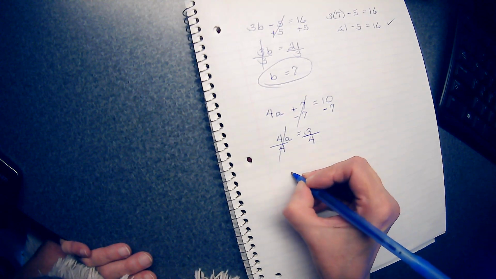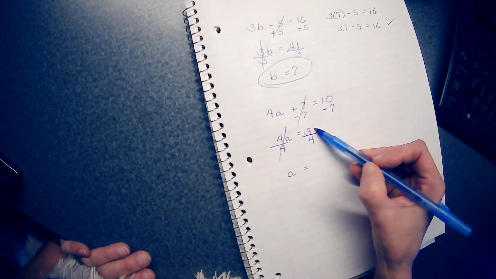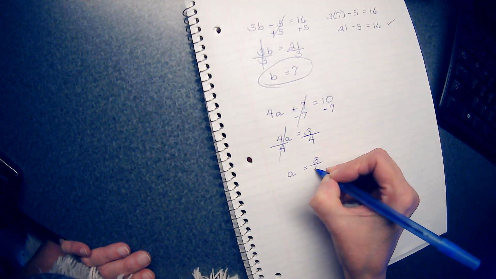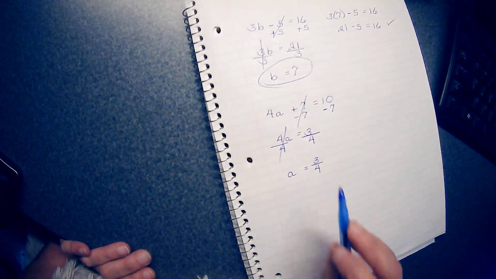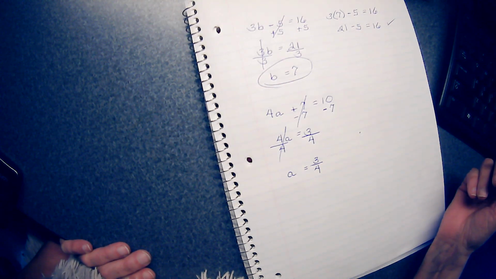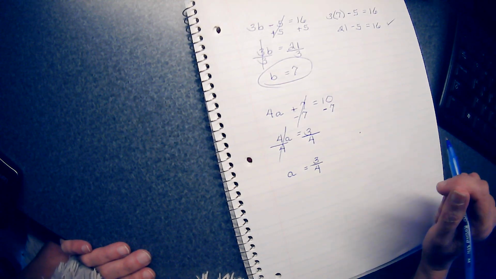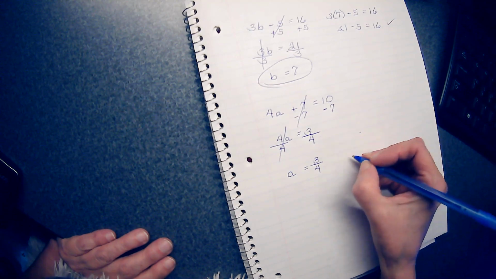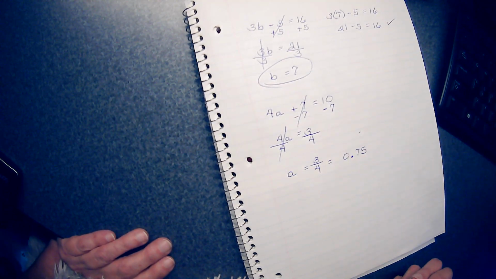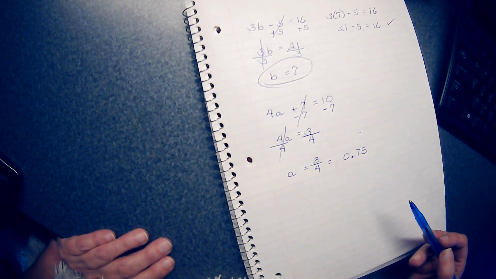Now I have a isolated, and I have a proper fraction there. My numerator is smaller than my denominator. 3/4. 3 pieces out of 4. Now, 3/4, if I have 4 quarters, I know that 3 of those quarters would make 75 cents, right? 75 cents. 3 out of 4 quarters. 4 quarters is your whole dollar.